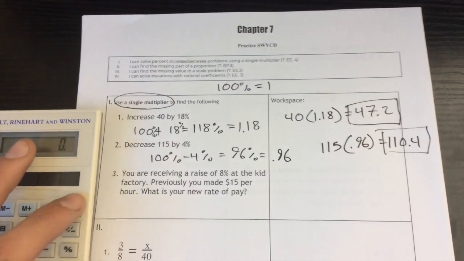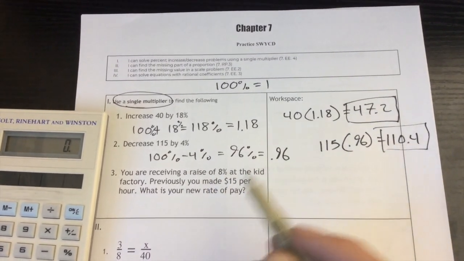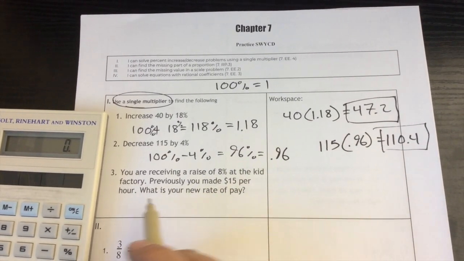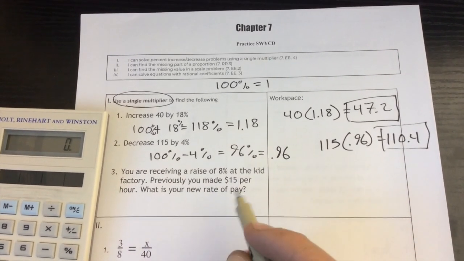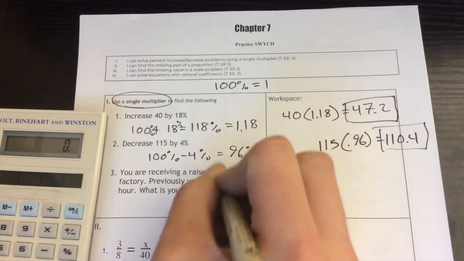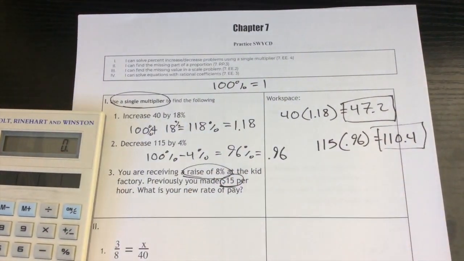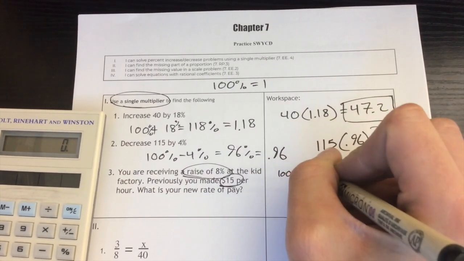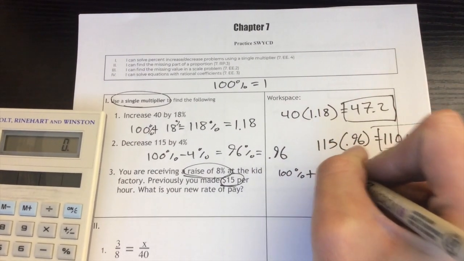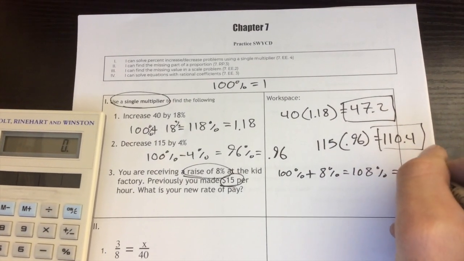Number 3, same kind of problem. It's just put into a word problem. You're receiving a raise of 8% at the kid factory. Previously, you made $15 per hour. What is your new rate of pay? So we know it's $15 that we're starting with, and we have a raise of 8%. That's like an increase. So I'm going to have, again, 100% plus 8% means 108% is my multiplier, or 1.08.